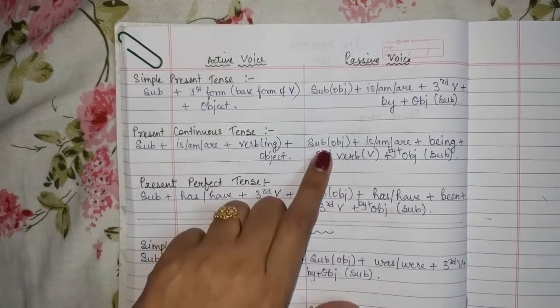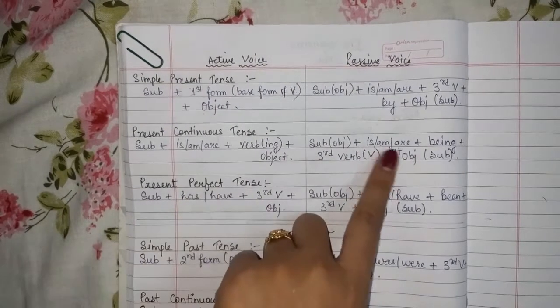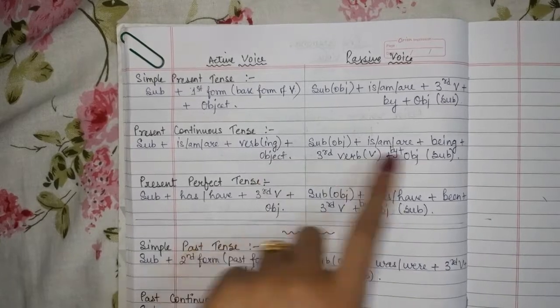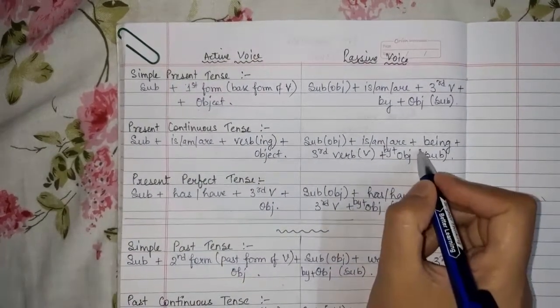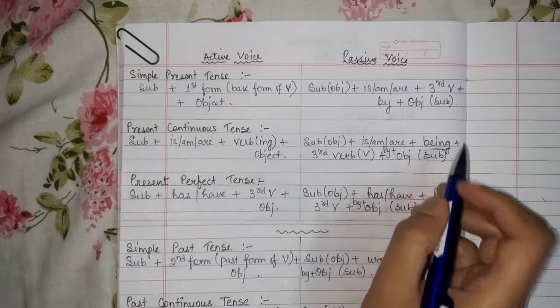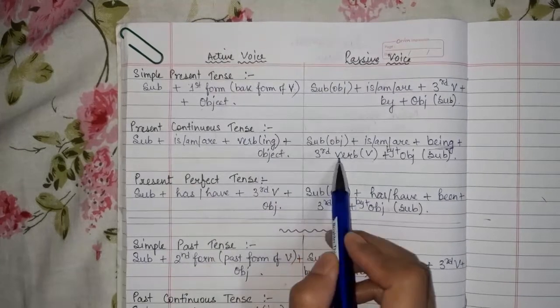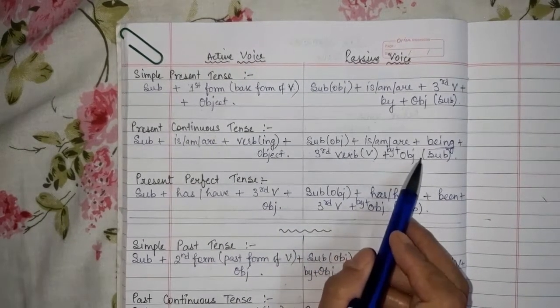Then after the subject, we use is, am, are here also. To show the ing form of the verb we have to use the word being. This will show the ing form of the verb, and the main verb will always be the third verb. Then you have to put by, and then the object.